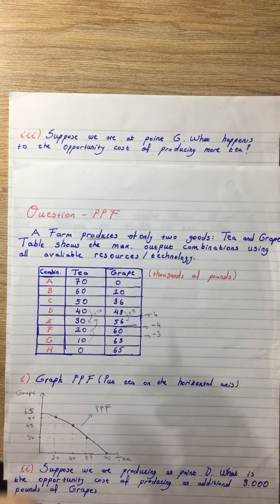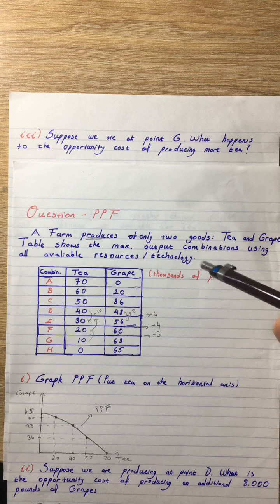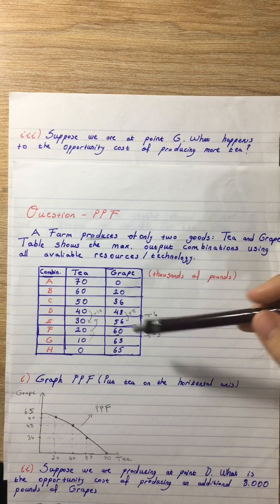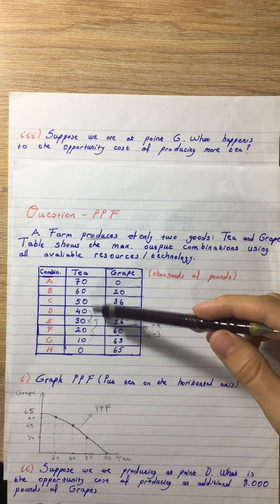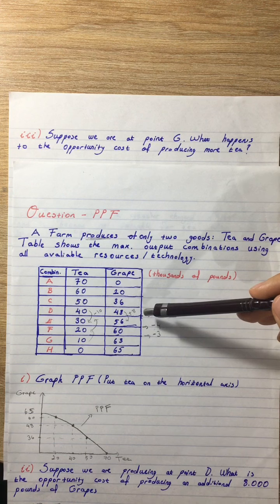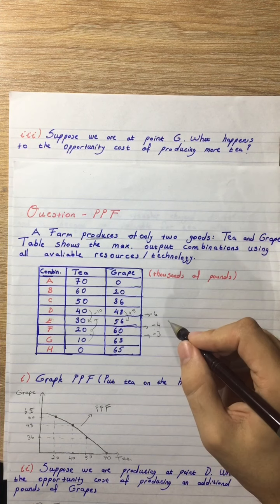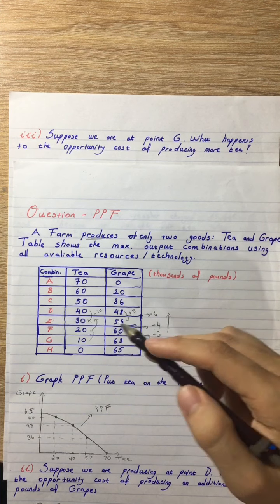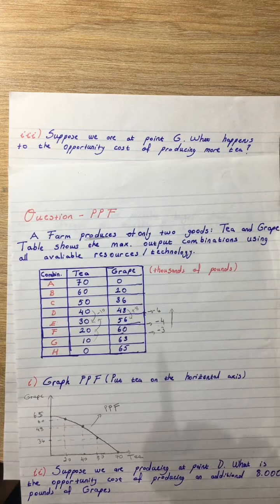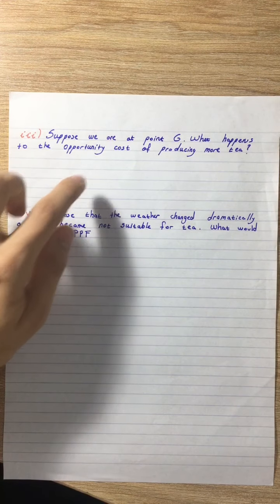And as you can see, the opportunity cost of producing tea becomes more and more as we go along the curve. I explained this in the first part before going on to questions. As you produce more of an item, its opportunity cost will rise, as you can see here. Opportunity cost of producing tea rises. What happens? It increases.